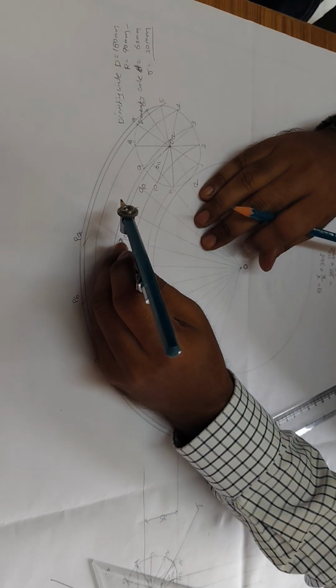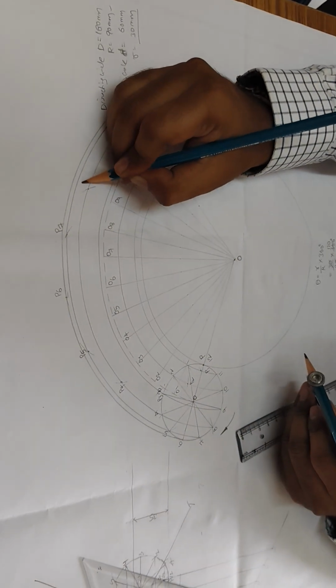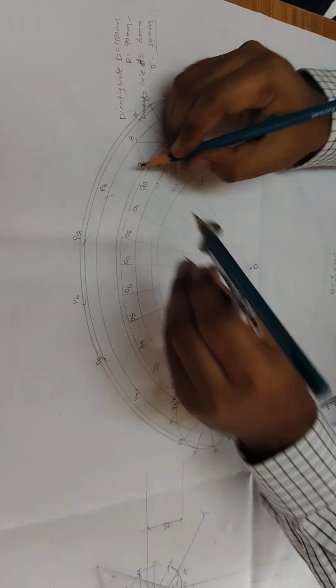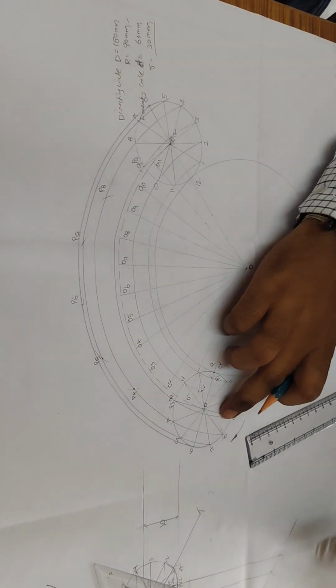P7. O8 as center, cut the 8th curve. This is the P8. O9 as center, cut the 9th curve. This is the P9, 9th curve.